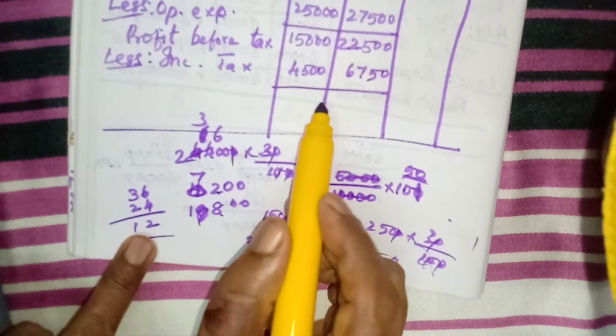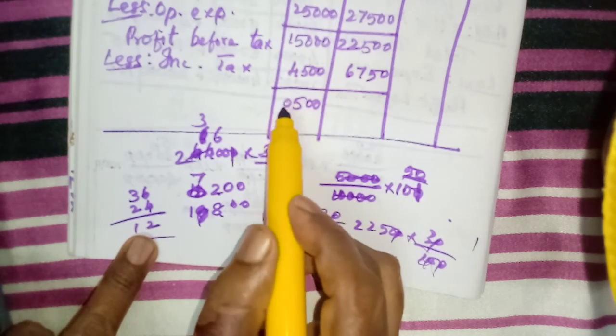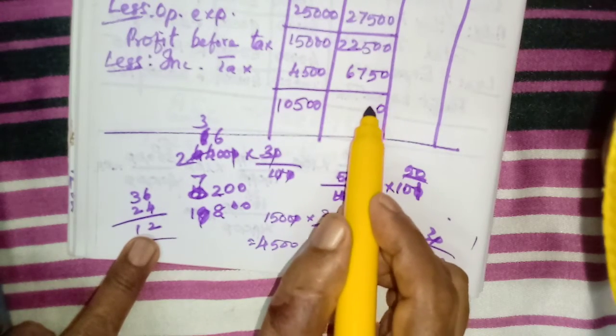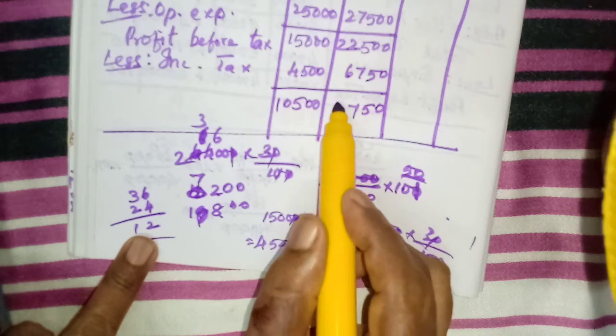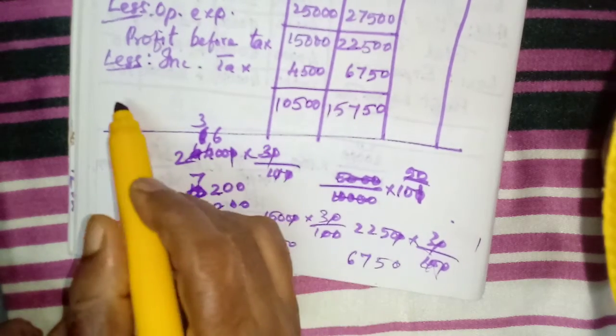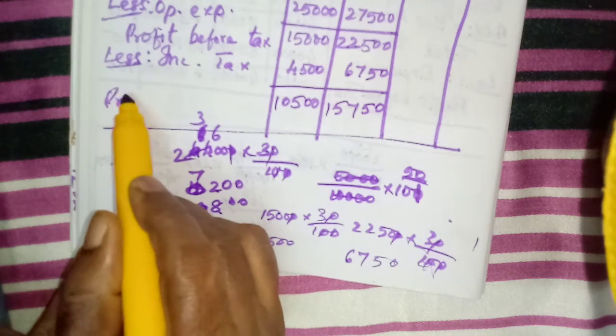Reduce. 5 0 10. Here 5, 7. Okay. So this one, profit after tax.